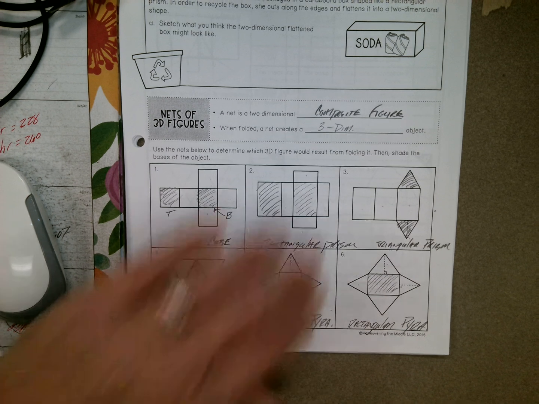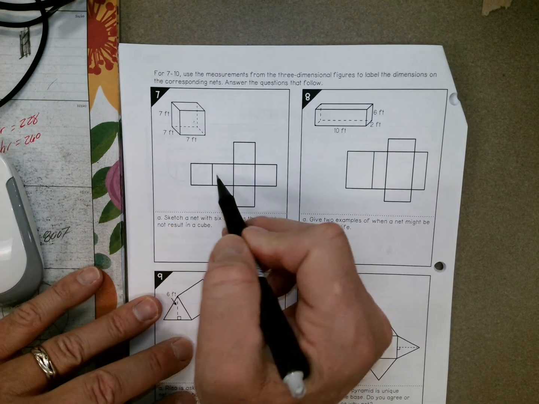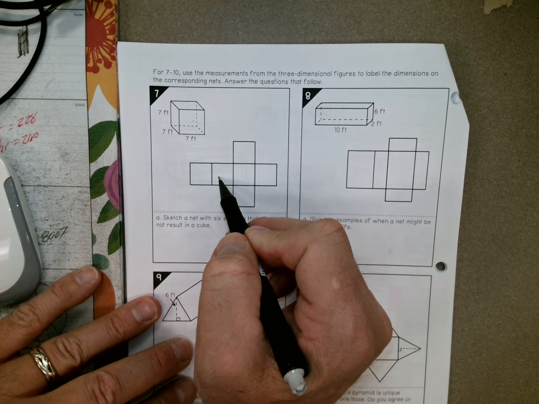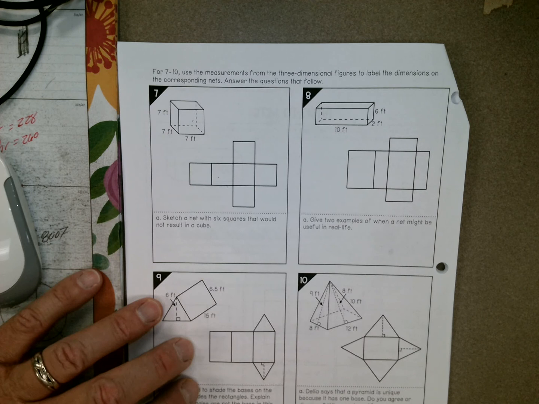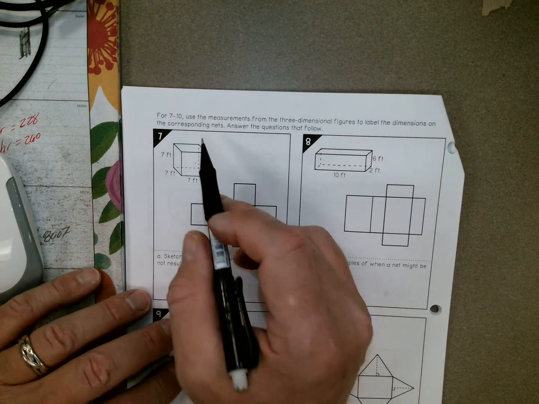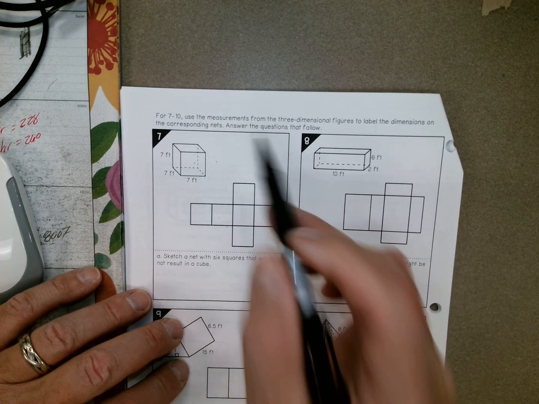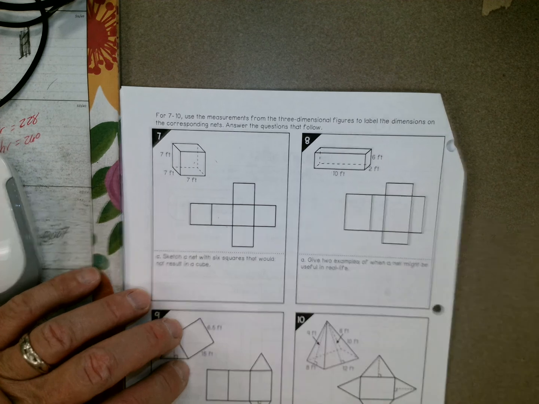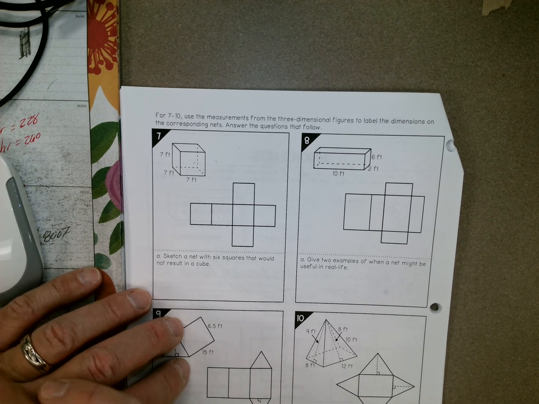Let's go. Okay, next up. Here's our three-dimensional object. They folded it flat to a two-dimensional figure. This is the net of the cube. What does it say here for the directions? It says, use the measurements from the three-dimensional figure to label the dimensions of the corresponding nets. Since this is a cube, this is kind of easy to do.